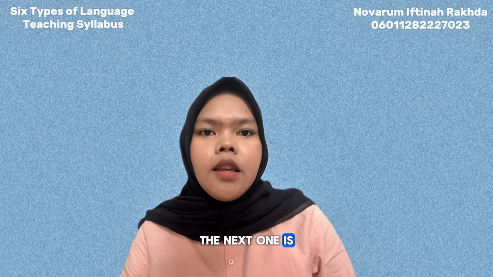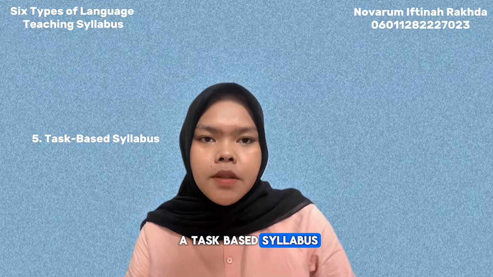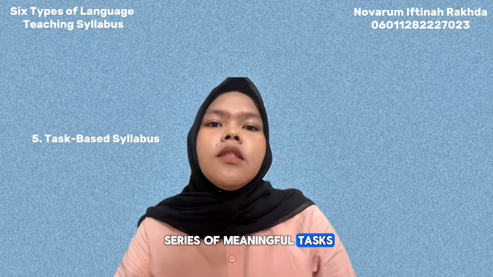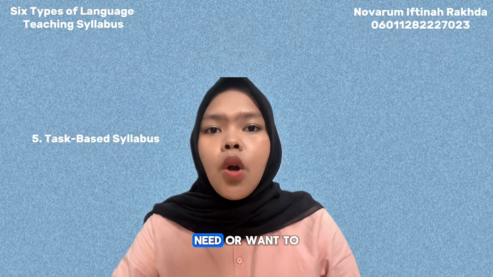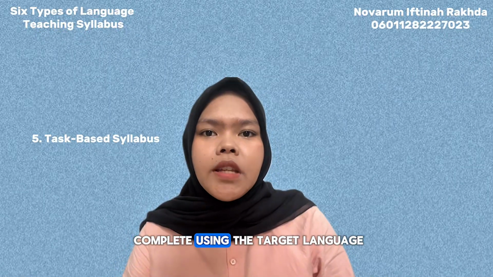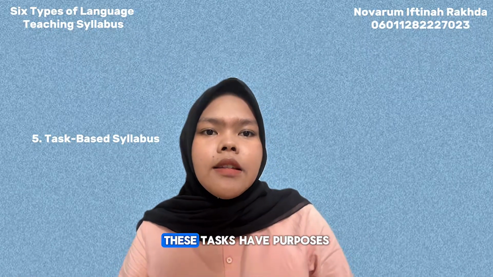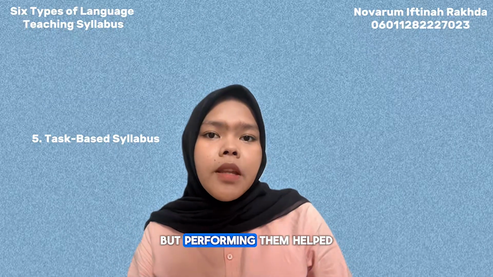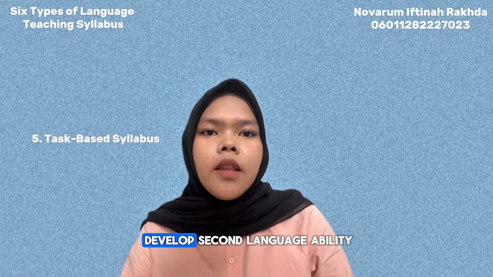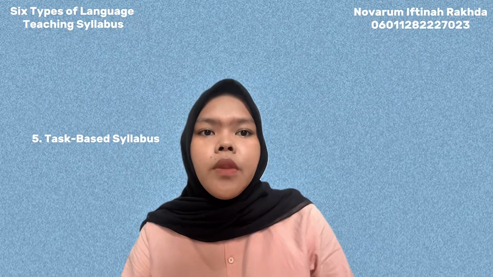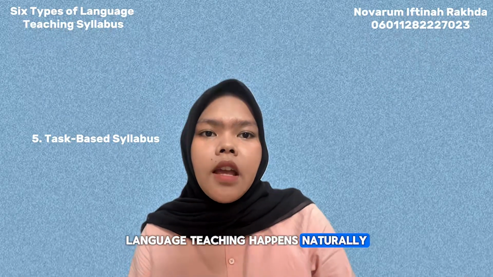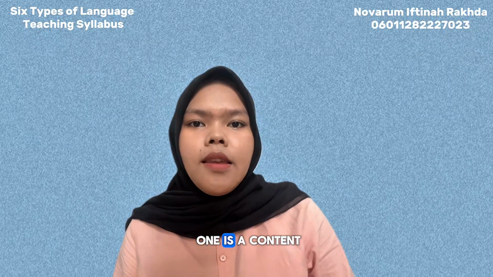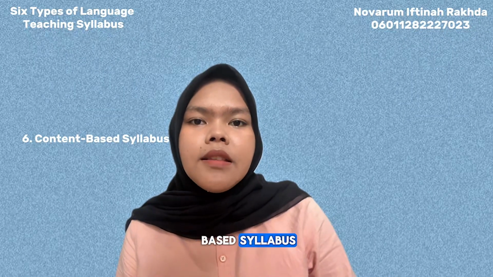The next one is a task-based syllabus. This syllabus is a series of meaningful tasks that students need or want to complete using the target language. These tasks have purposes beyond language learning, but performing them helps develop second language ability. Language teaching happens naturally as needed during the tasks. And then the last one is a content-based syllabus.